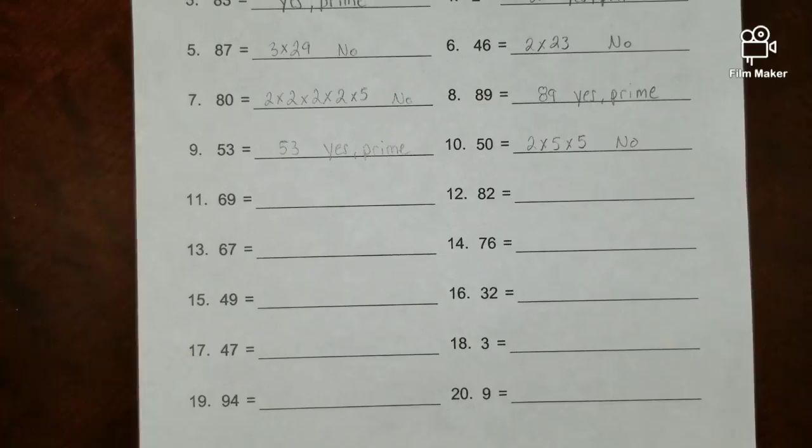All right, now I encourage you to finish the rest of the problems. An answer key will be provided with the answers for the rest of the equations and the ones I just did. Thank you.